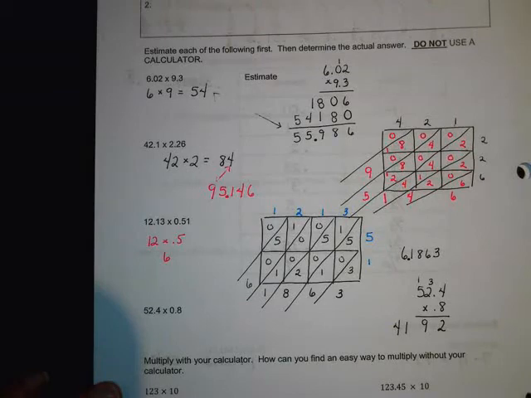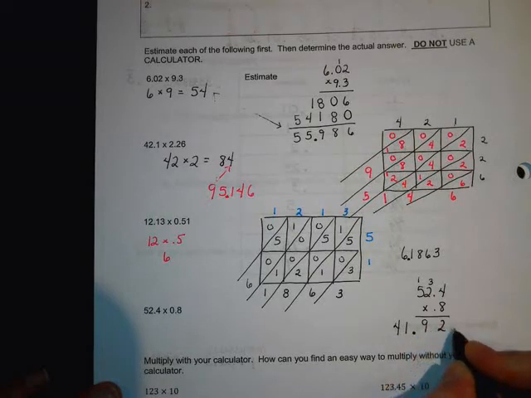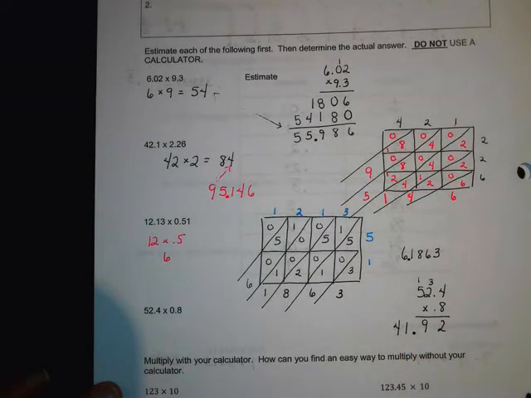So now, let's see, we have 2 digits to the right of the decimal. So if I shift my decimal 2 places to the left, that's going to ensure that I have 2 digits to the right. Okay, so that product is 41.92.